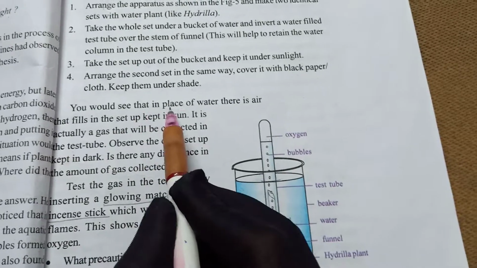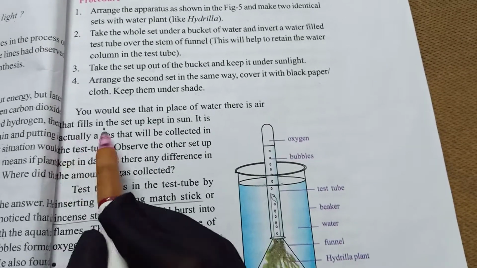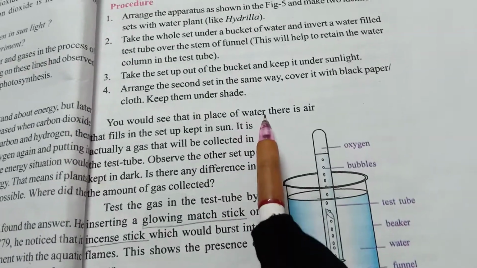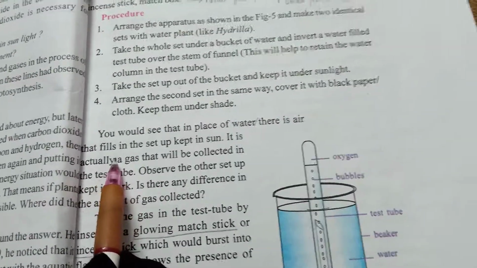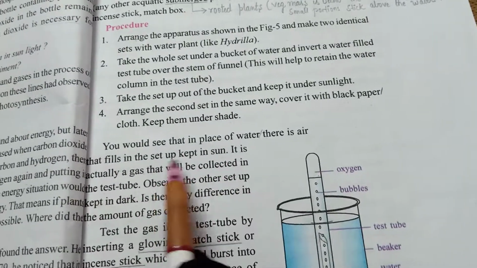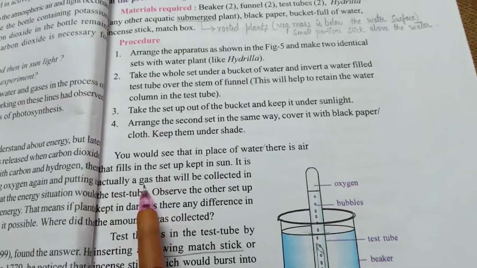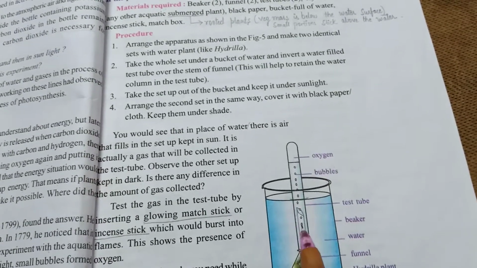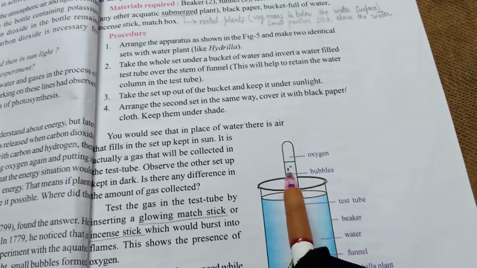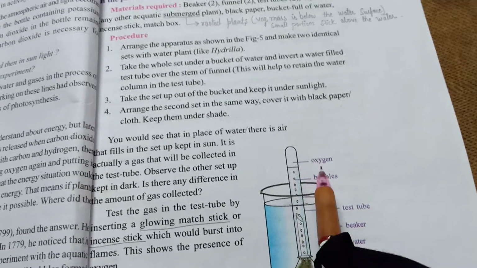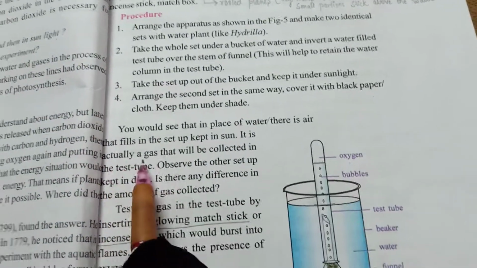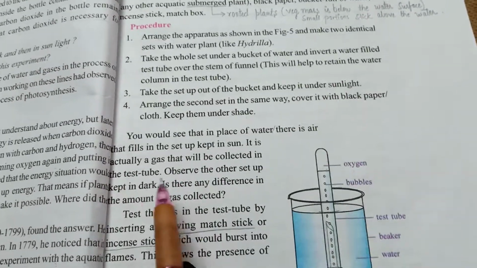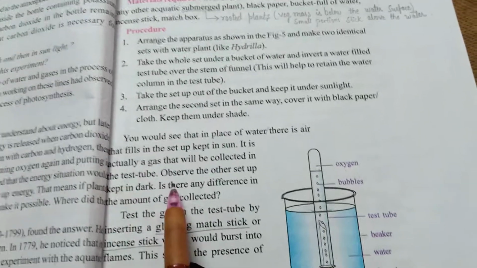You would see that in place of water there is air in the setup kept in the sun. So for the set which we exposed to sunlight, what will you observe? We will observe that the test tube is filled with bubbles of gas. As you can see here, the test tube is filled with bubbles. These bubbles contain gas, which is nothing but oxygen, collected inside the test tube. On exposure to sun, we will observe bubbles inside.